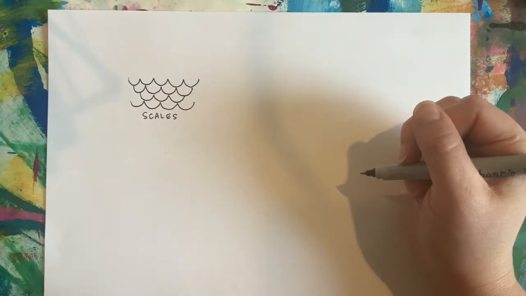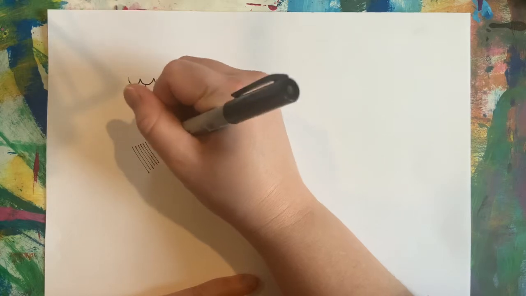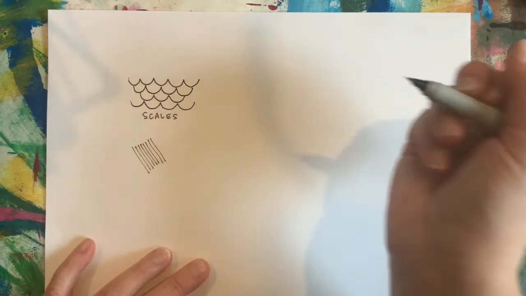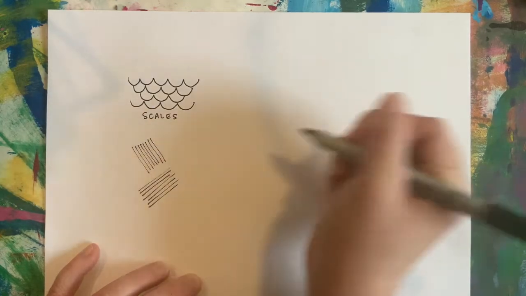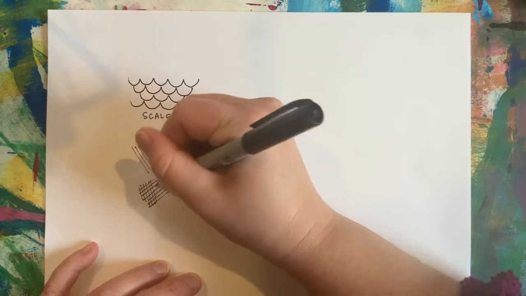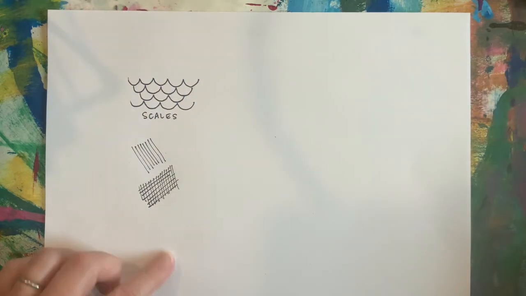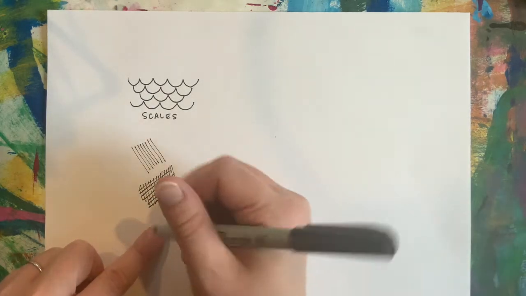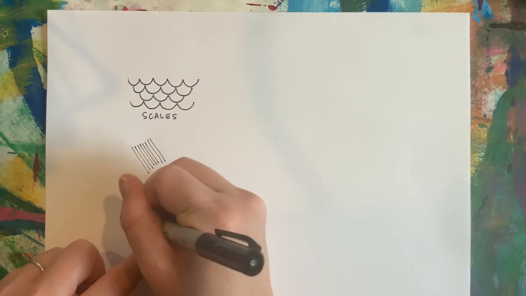We can also just use lines. You can use quick lines close together. This is called hatching. You can even layer lines. So say I'm going to go this way with my lines, and then I can layer them with lines going in the opposite direction. And this is called cross hatching. This is a good way to make something look like it's rough. So I'll label this cross hatching.